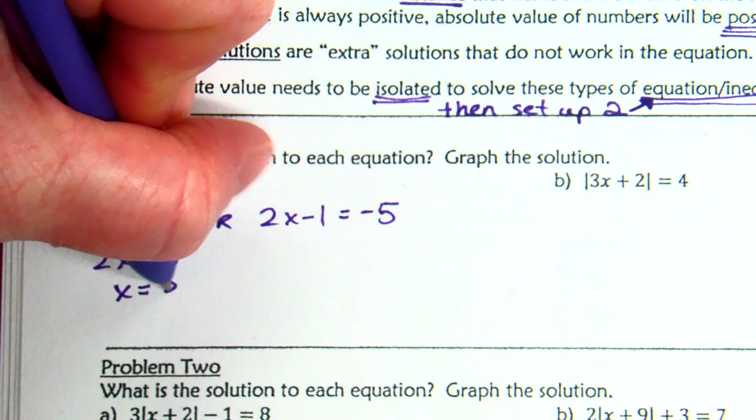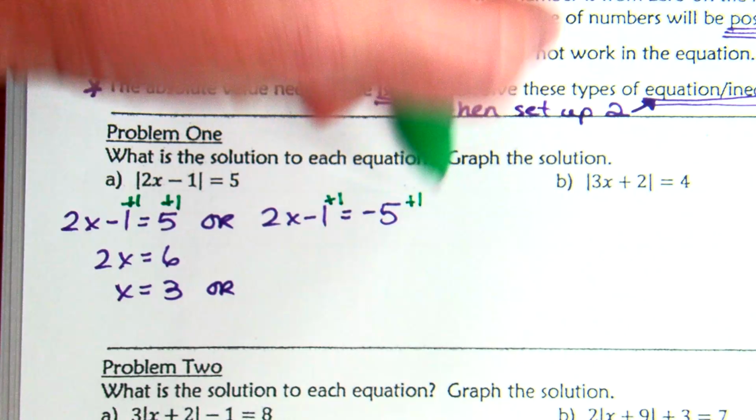there's another answer, right? It's not necessarily minus 3, though. Have you done the work? Okay, if it's 2x minus 1, what do I do? We're going to add 1. And so then it becomes negative 5 plus 1 this time, right? So negative 5 plus 1 is?